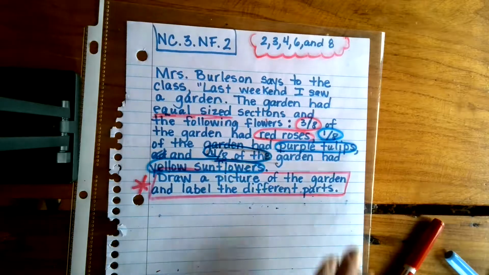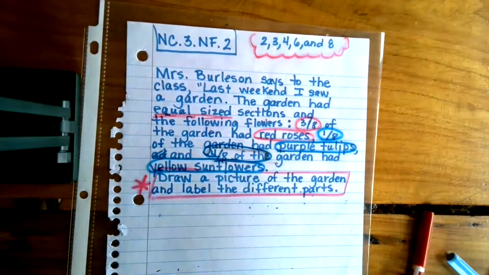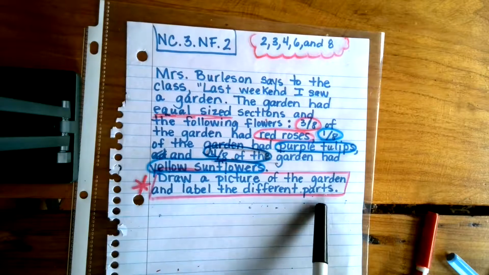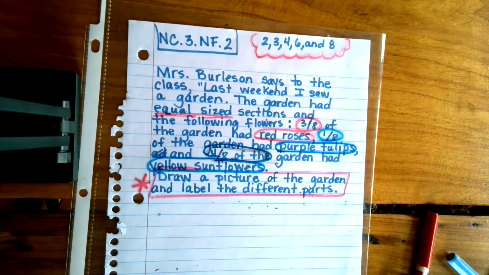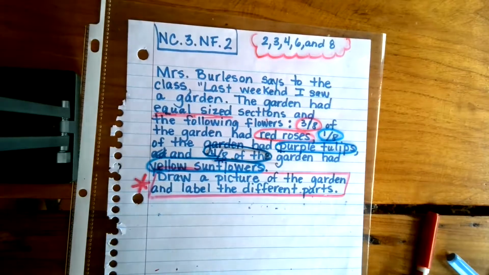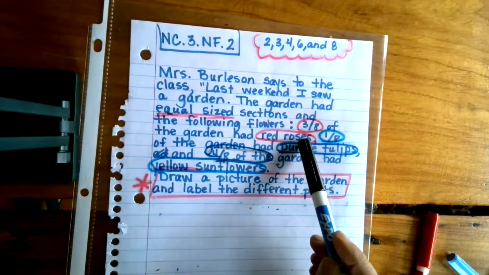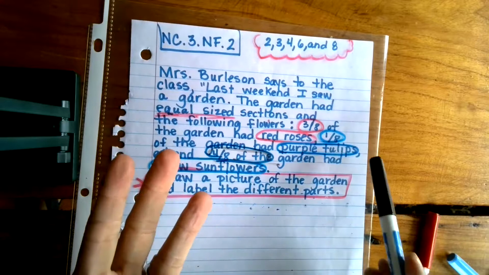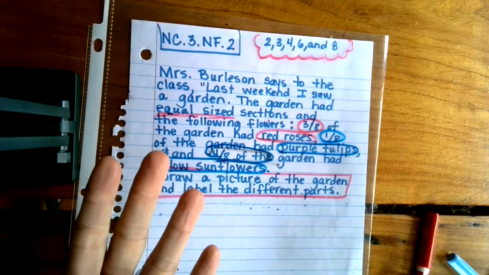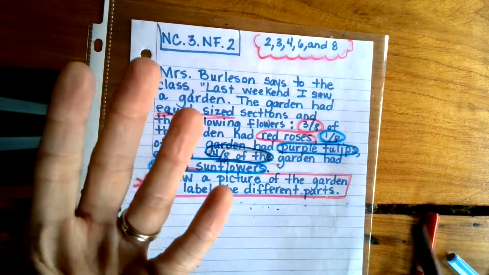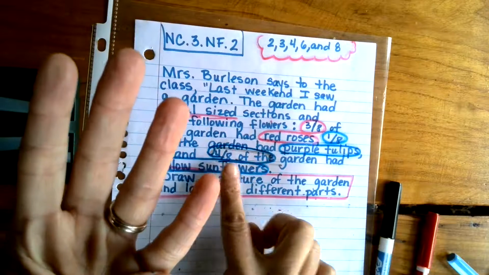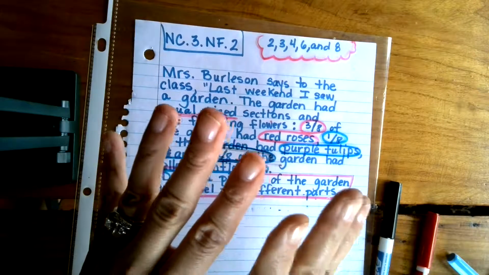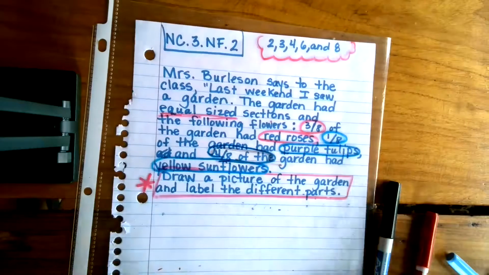Okay? All right, so now that I have all of my data, I know that I have to draw a picture of the garden and label the different parts. Okay? So how big should I draw this garden? Okay, I've got 3 roses. Got 3 roses. I've got 1 tulip. So that's 4. And then I've got 4 sunflowers. 4 and 4. Okay, so that's 8. I've got 8 flowers. Okay.